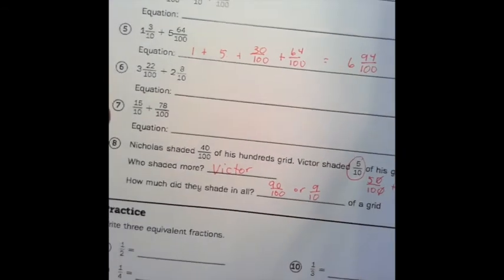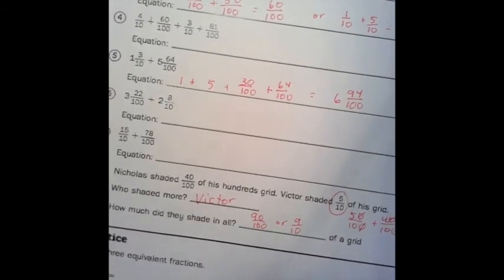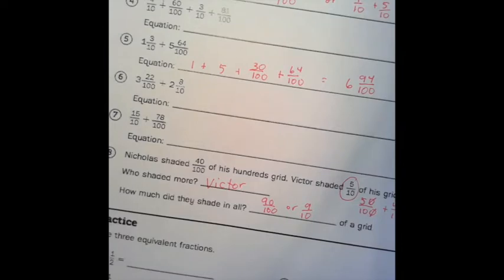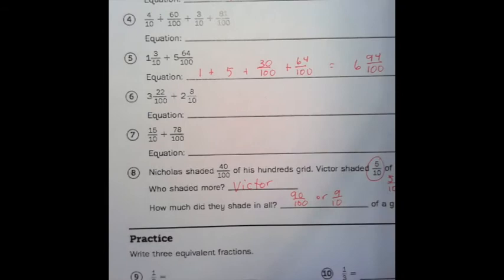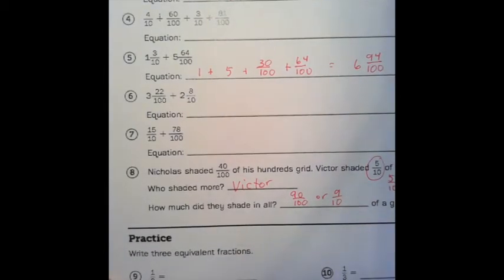Okay, so let's go down to the practice. I'm going to do 9 and 10 for you, and then you can go ahead and do 11 and 12 on your own. So write 3 equivalent fractions. So again, to make equivalent fractions, all you have to do is multiply the top and the bottom by the same number. Again, remember, whatever you do to the top, you've got to do to the bottom, and whatever you do to the bottom, you've got to do to the top.